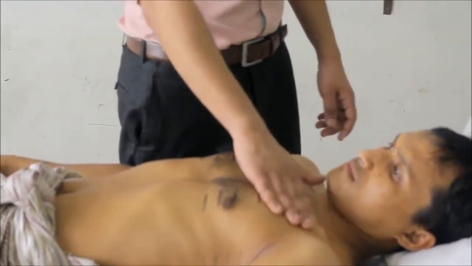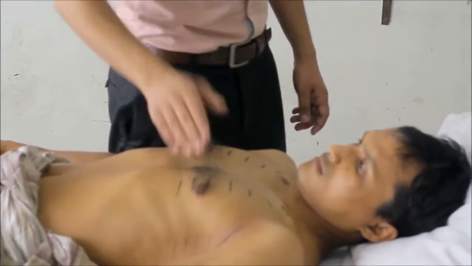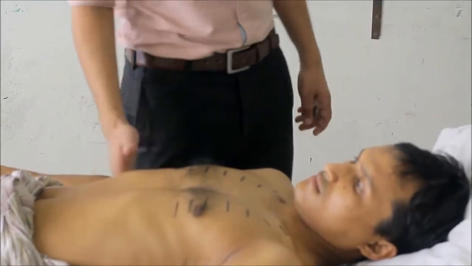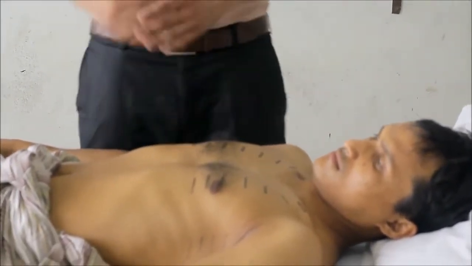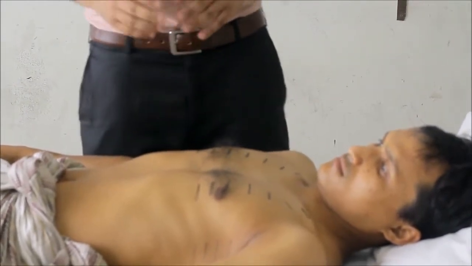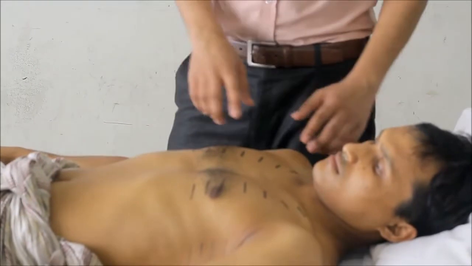You do it 6 times, saying three, three, three. So you see the vocal fremitus, and then we go for percussion of the chest. For percussion of the chest, we have intercostal spaces.